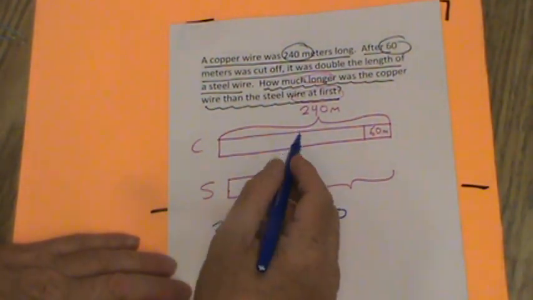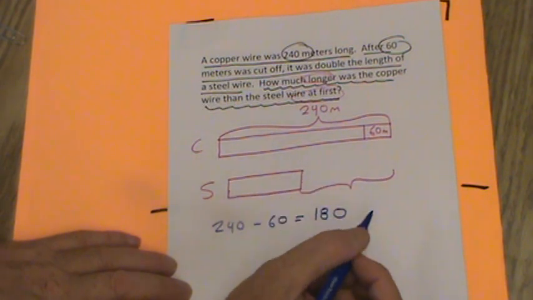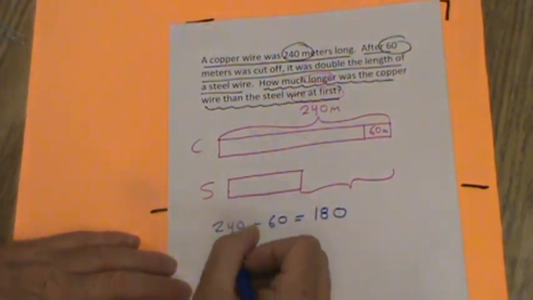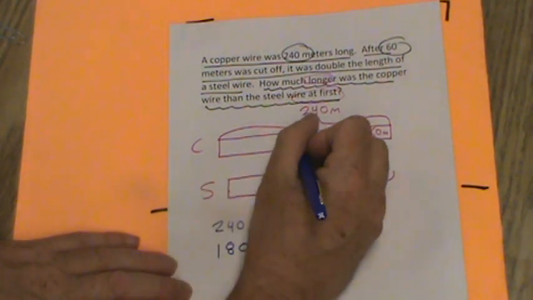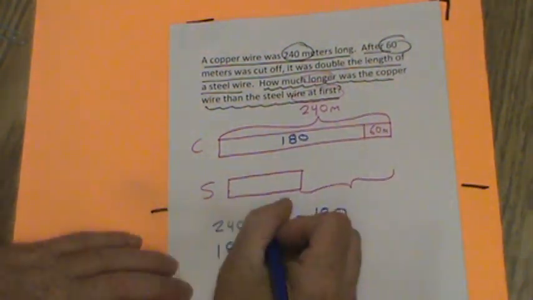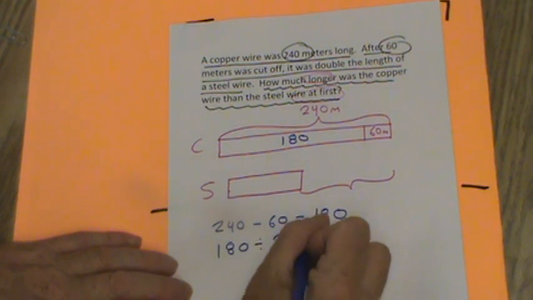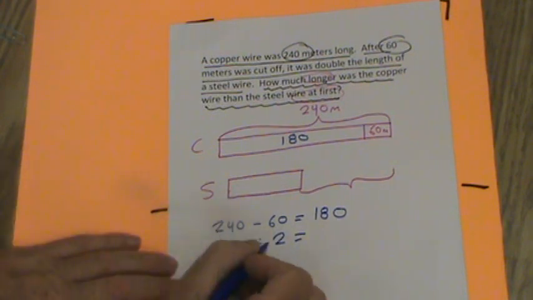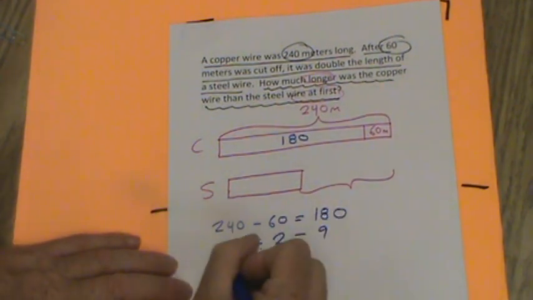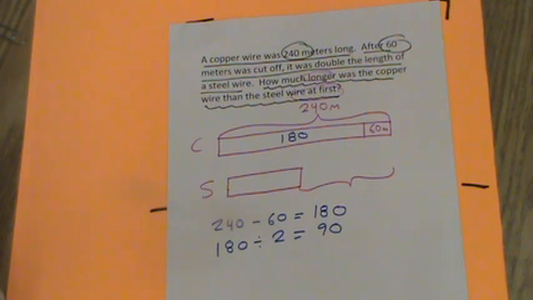Now we have to figure out what it was when it was divided by 2. So we have 180, and we're going to divide that by 2. And what does that equal? Think about it. 2 times what is 18? Well, 2 times 9, but we're dealing with 180, so it'd be 2 times 90.